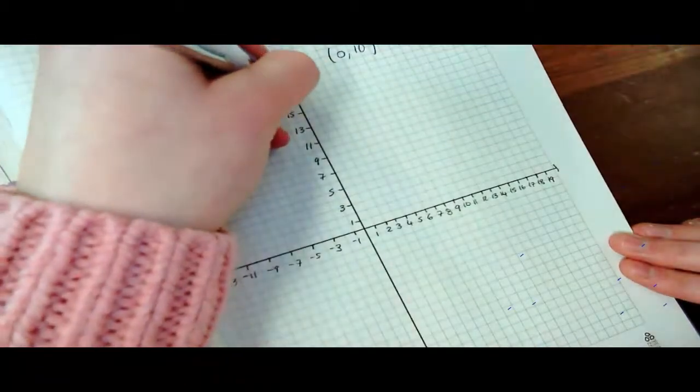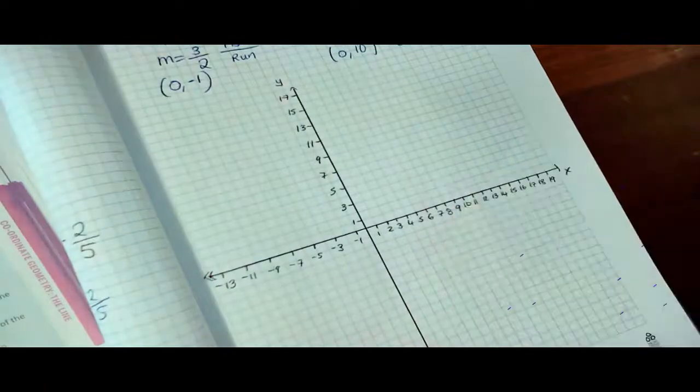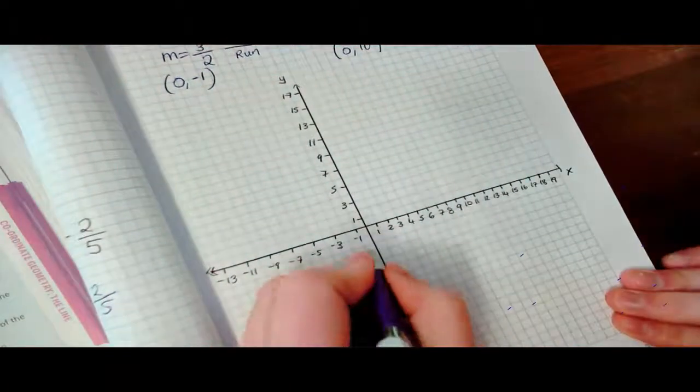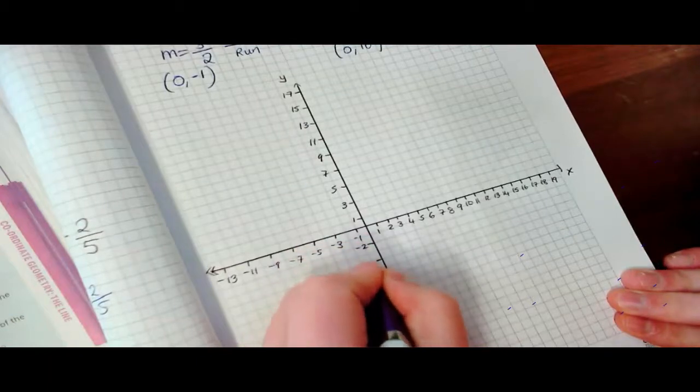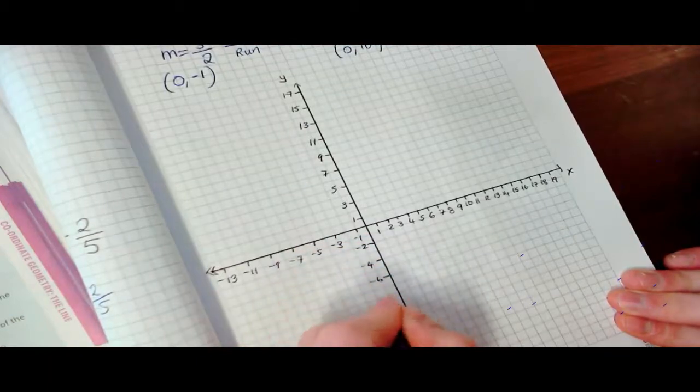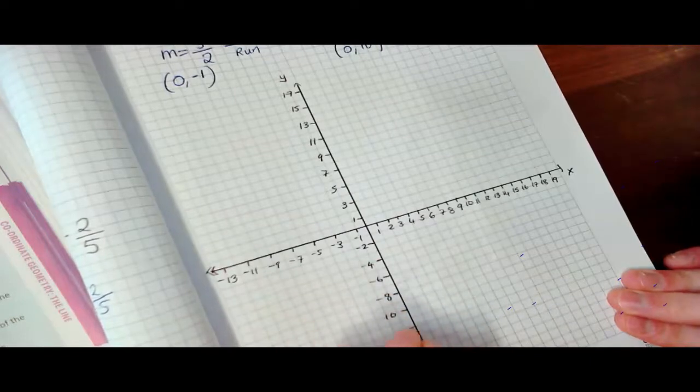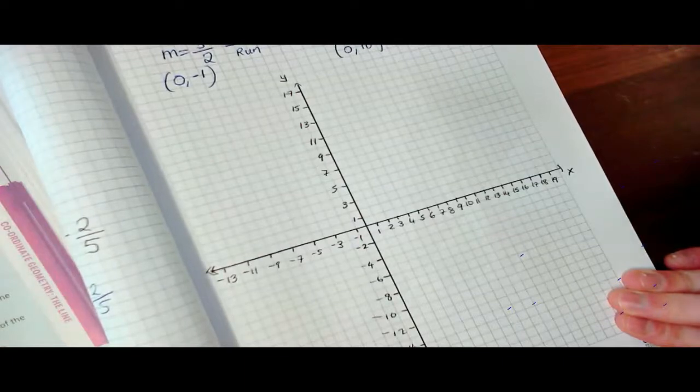So this is our y-axis and this is our x. It's 2, 4, 6, 8, 10, 12, 14, 16, 18, 20.